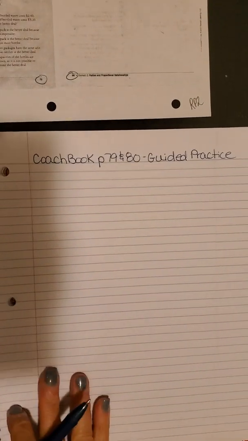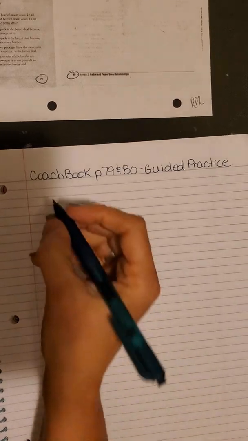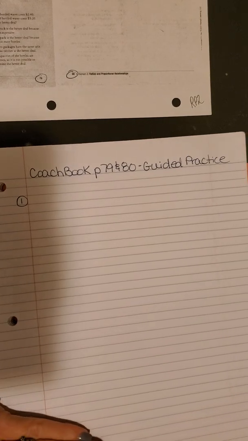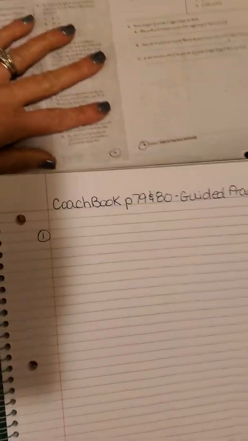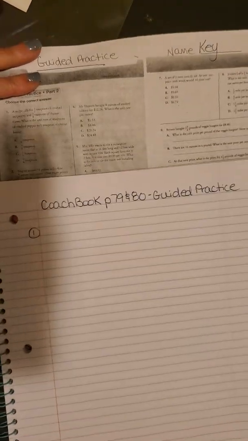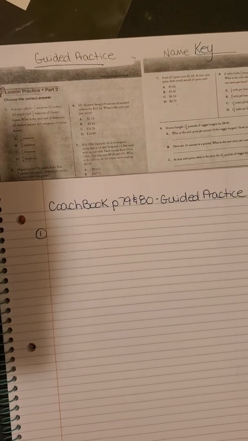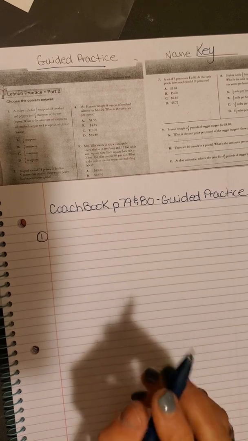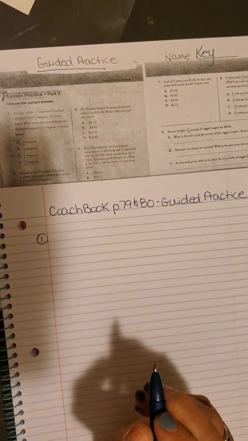So, number 1 says, a recipe calls for 1/2 teaspoons of crushed red pepper and 3/4 teaspoons of thyme leaves.